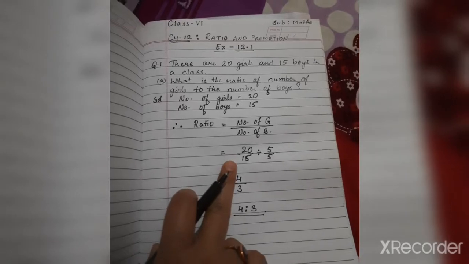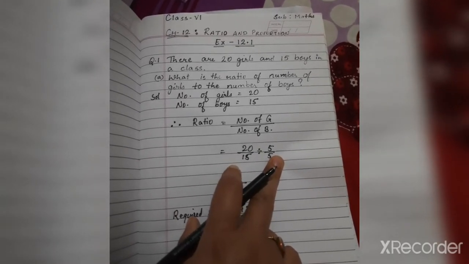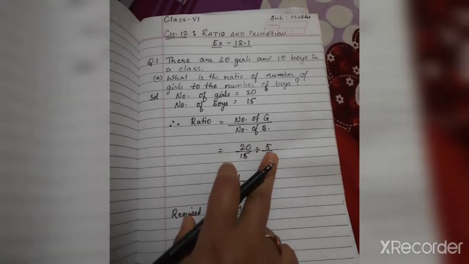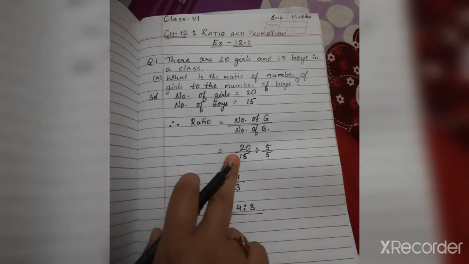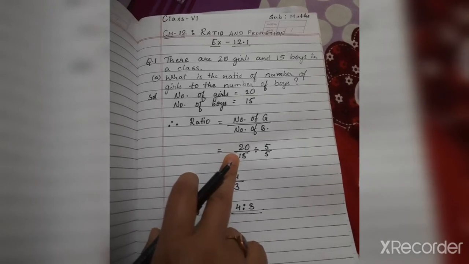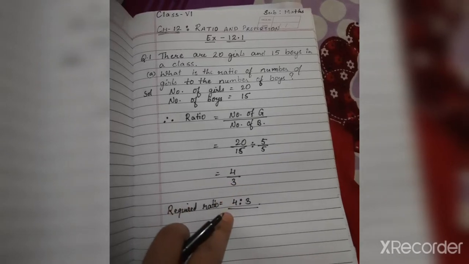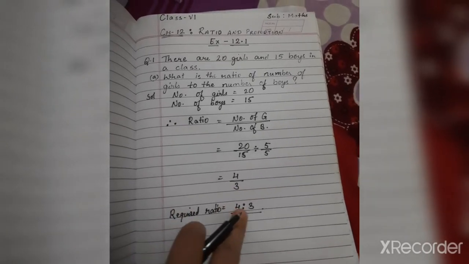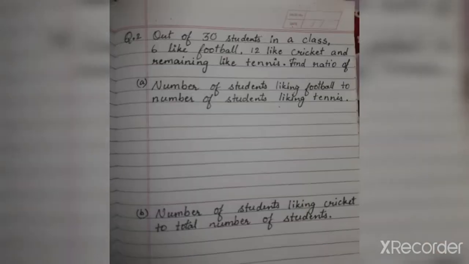Write it, then divide it by a prime number which divides both the numbers at the same time. So you will be getting the simplest form of the ratio. So 4:3 is the required form of the ratio.